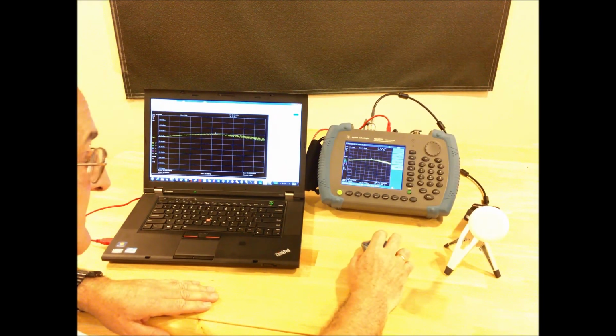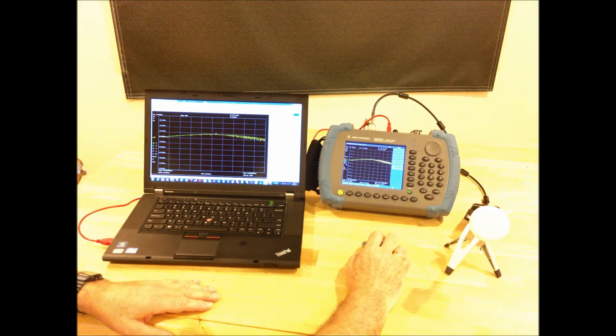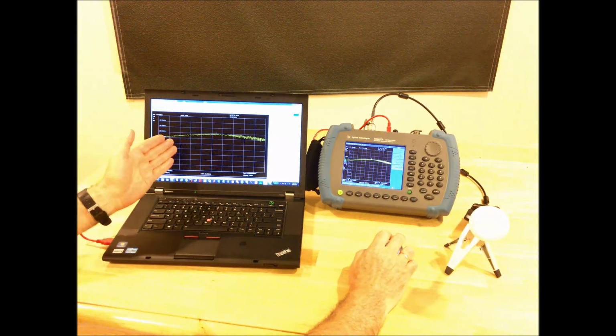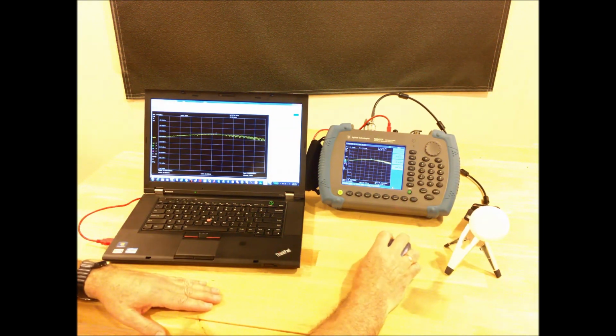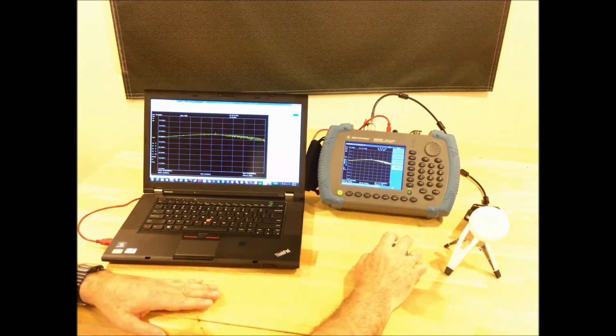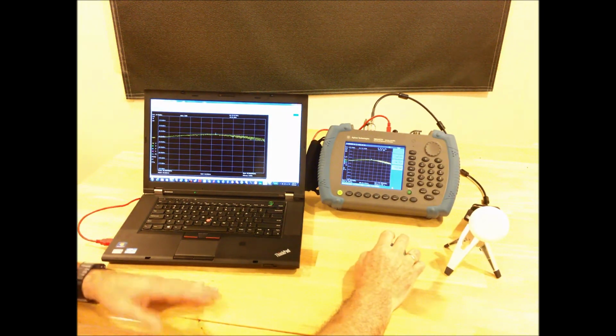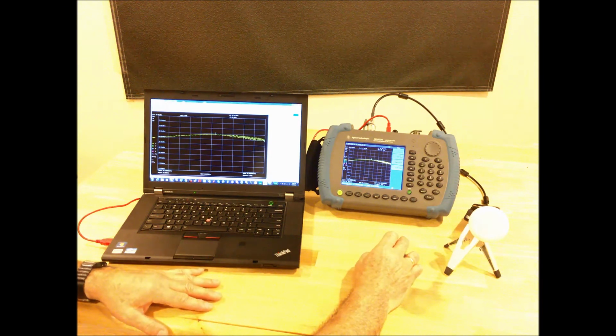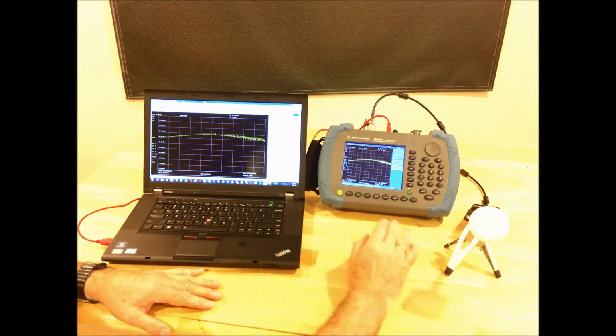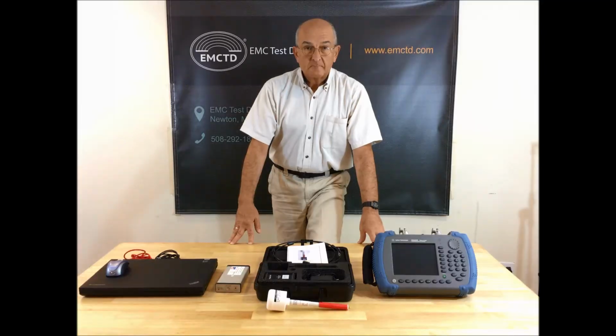Same trace that we see on the screen of the spectrum analyzer we could see on PC, and this allows me huge flexibility in terms of recording this data, making catalogs of data, performing all functions that are available from the front panel of the spectrum analyzer, especially if I would like to use it unattended for longer periods of time, or perform some functions that can be better performed by using PC.